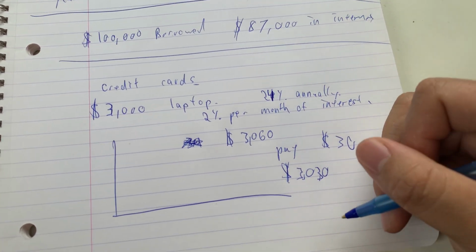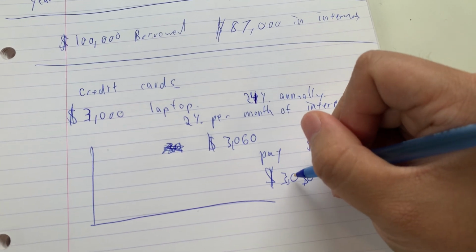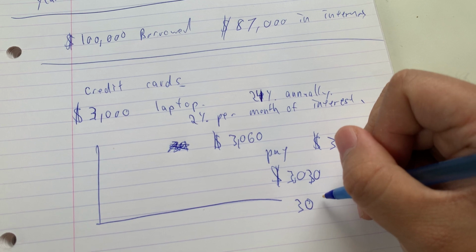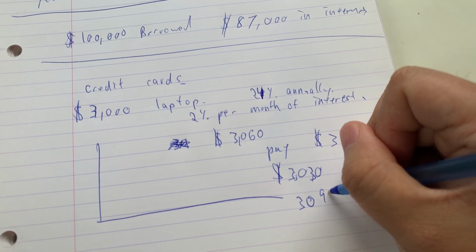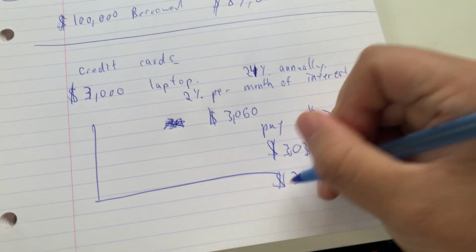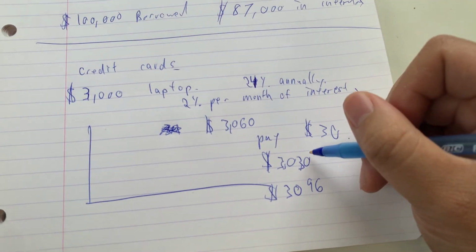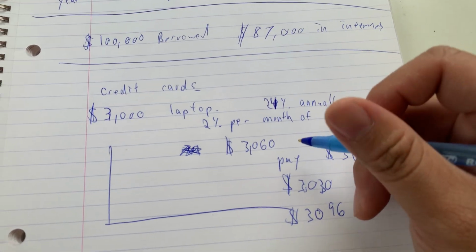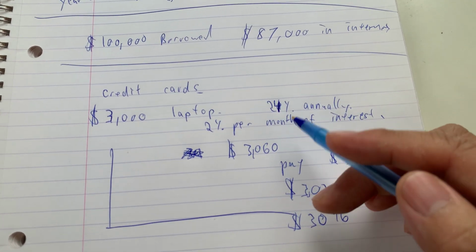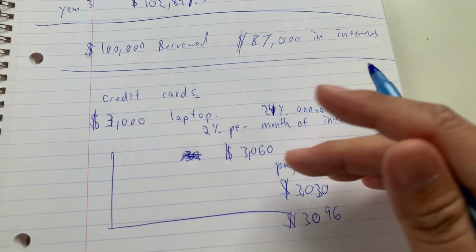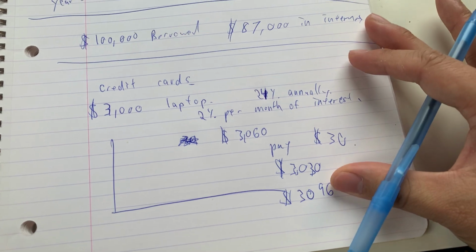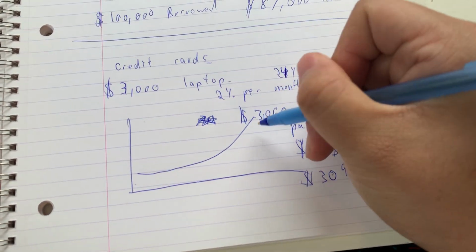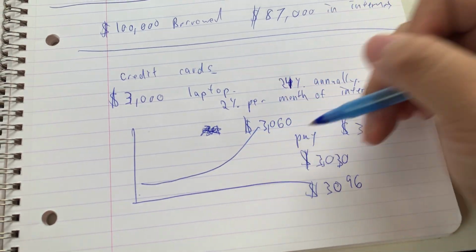Then the following month you will owe $3,096 and so on. As you can see, if you pay a really small amount that's lower than the interest, this is called negative amortization, and your debt is going to balloon over time. You're going to owe more money than you initially borrowed.